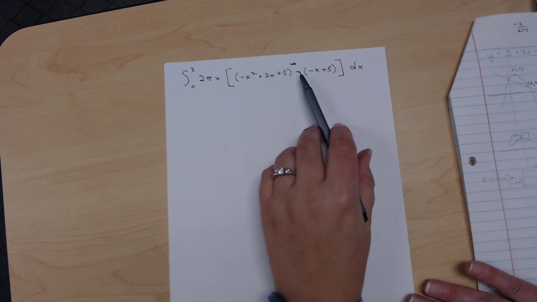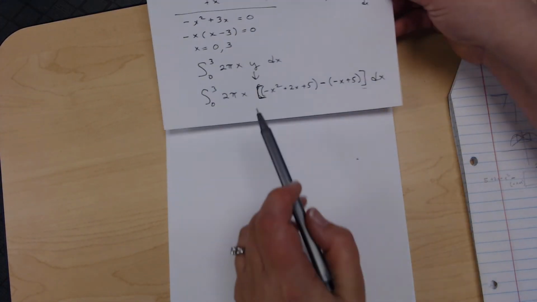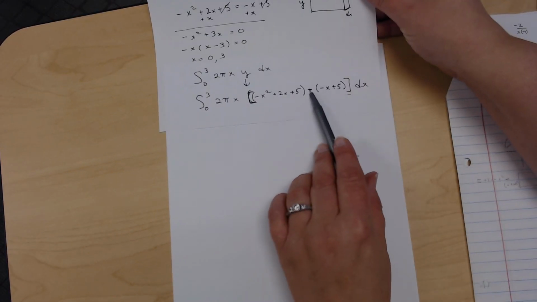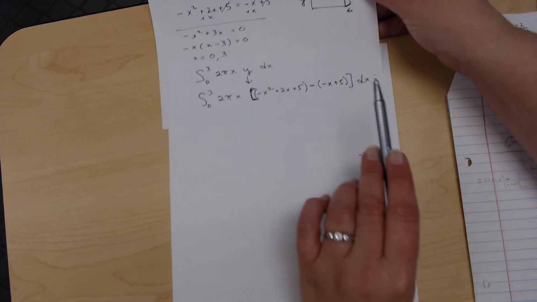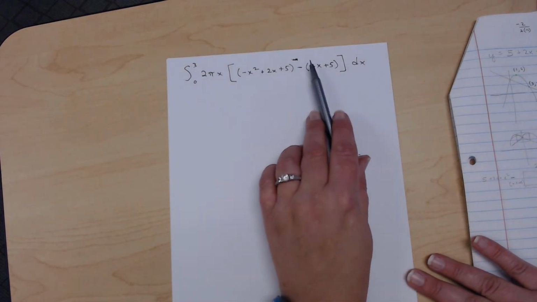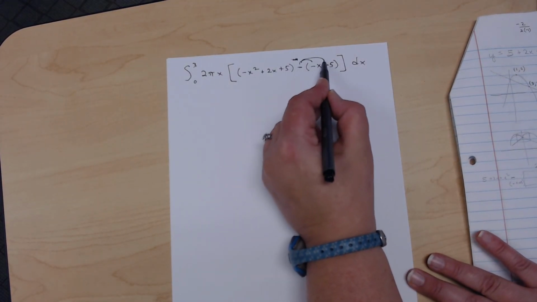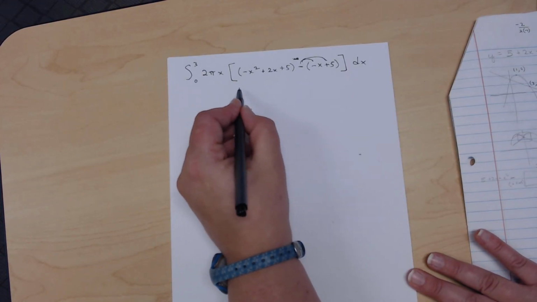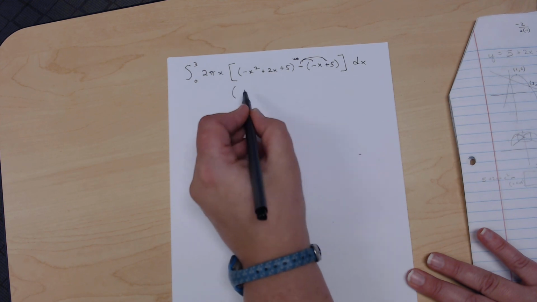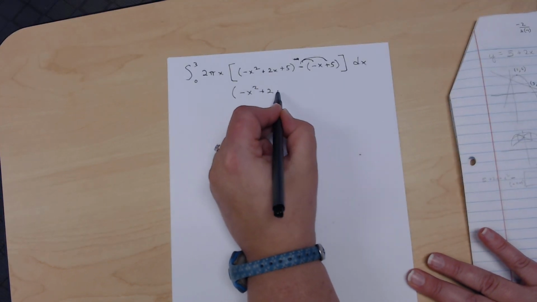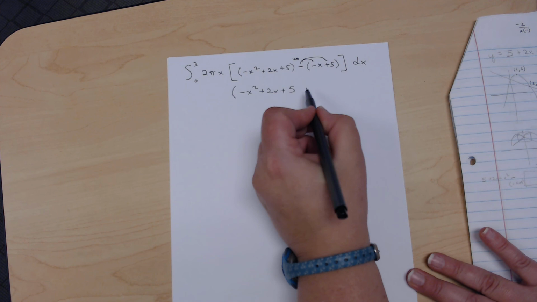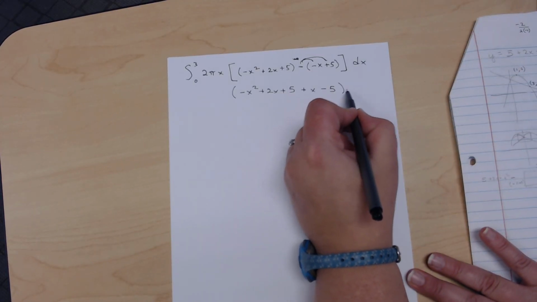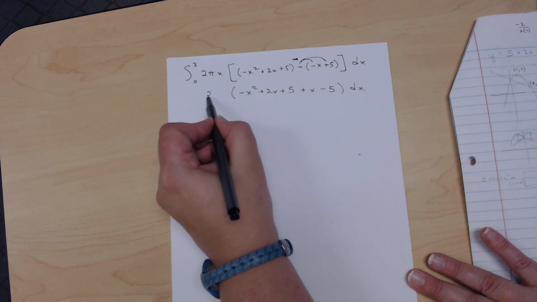And if you didn't want to do these brackets and you just wanted to distribute right away, that's okay. But this negative has to get to that 5. So this negative you have to take the time to distribute it. If you do it in your head, that's okay. Okay, so now we're just going to have parentheses, right? Negative x squared plus 2x plus 5. Let's distribute. So now we get plus x and then minus 5. Okay, and we still have this. I just didn't take the time to write it.